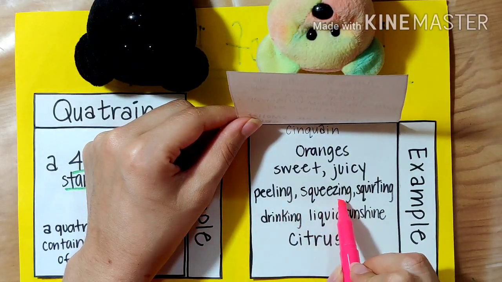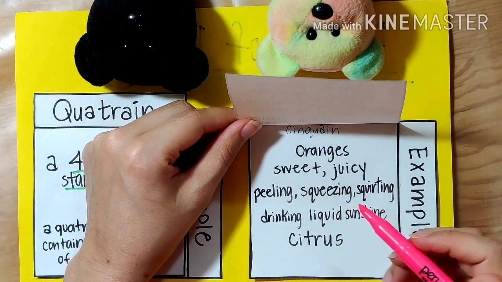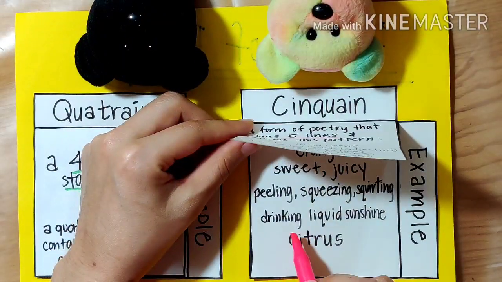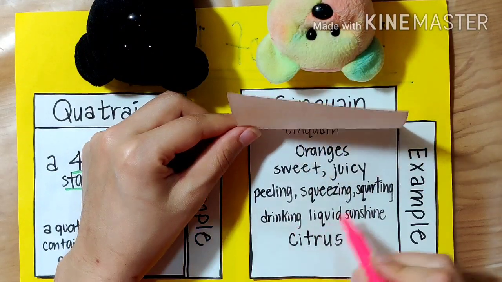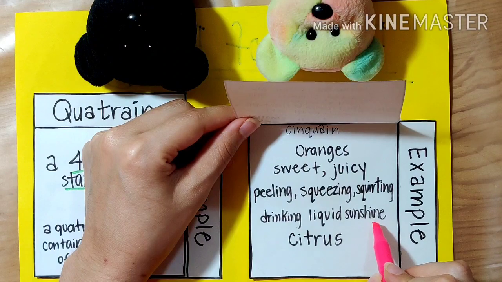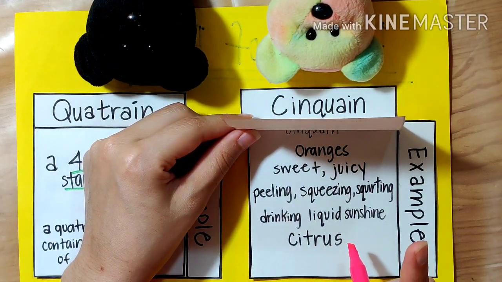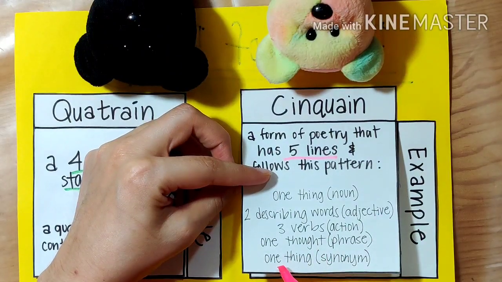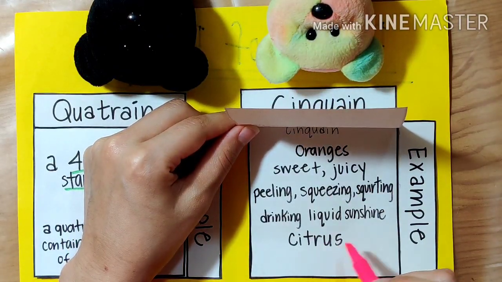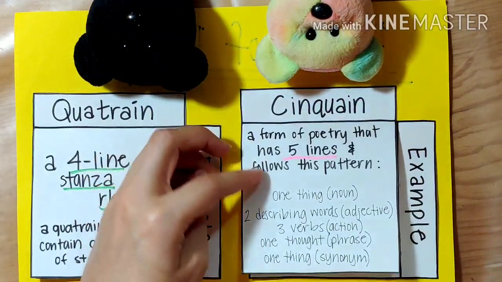Well, peeling, squeezing, and squirting are action words that you can actually do. The 4th line here is 1 thought. Whoever wrote this poem was thinking of drinking liquid sunshine. And our last line is just 1 word, and we have the one thing that they placed as citrus, which is the synonym for oranges.